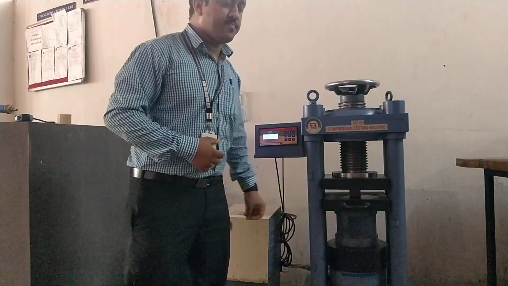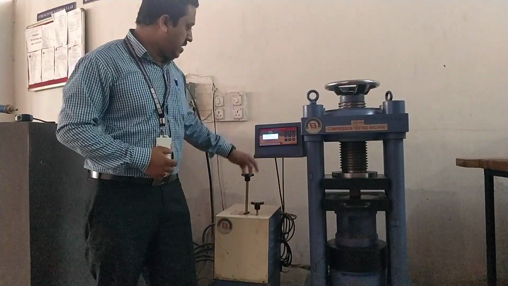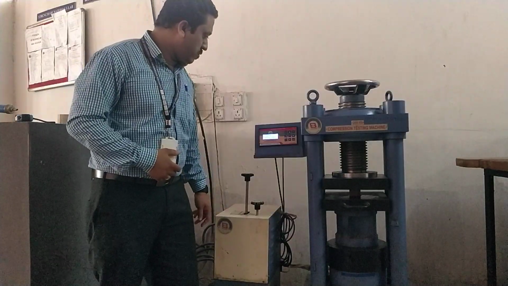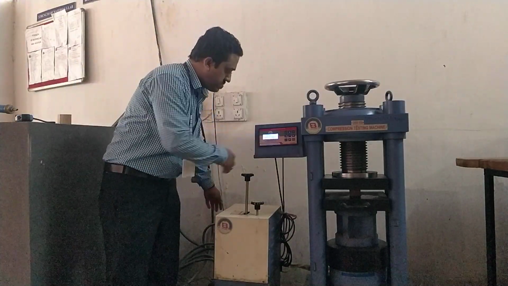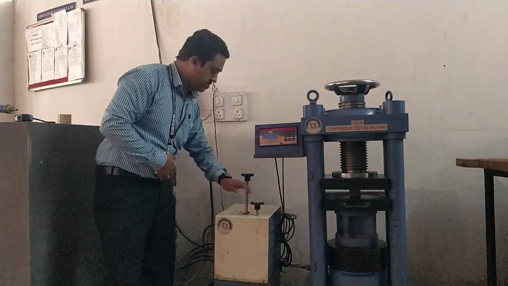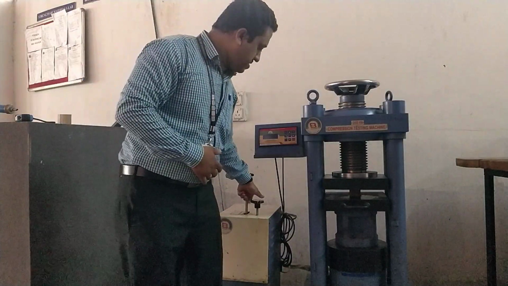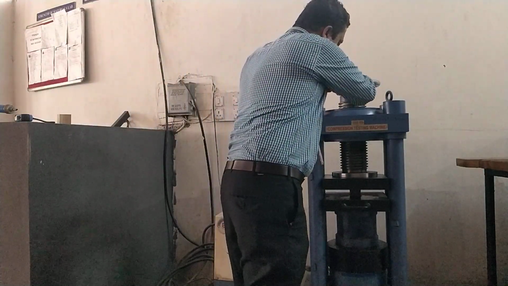The specimen has failed at a value of around 53 kN. So we stop the machine, release the pressure in its valve, and remove the specimen.